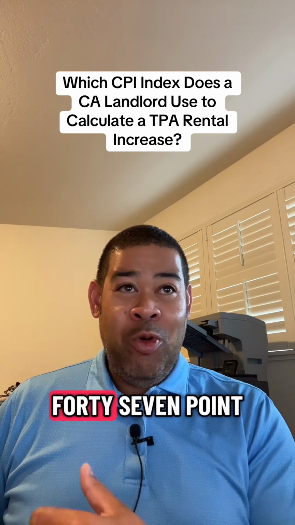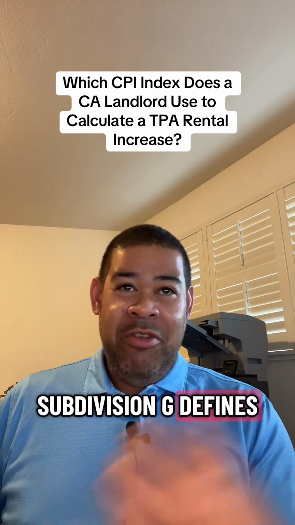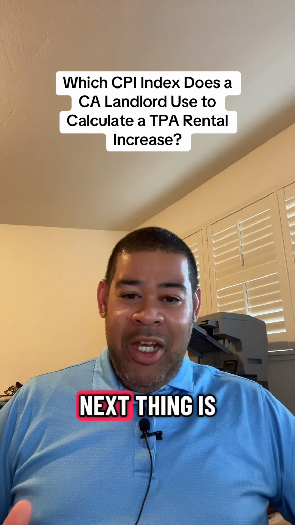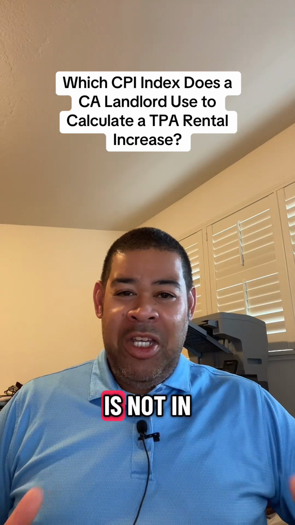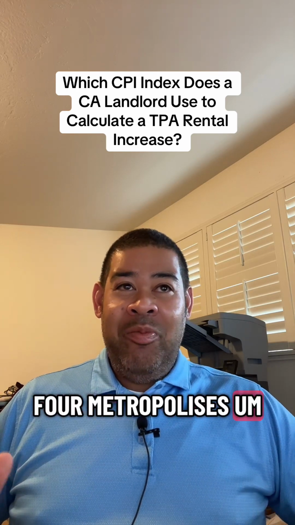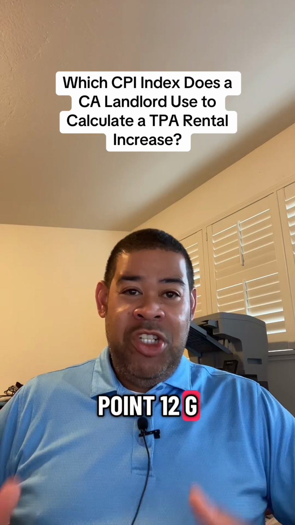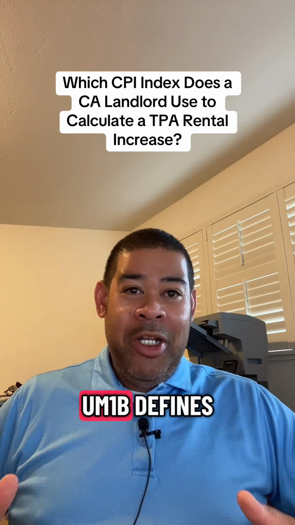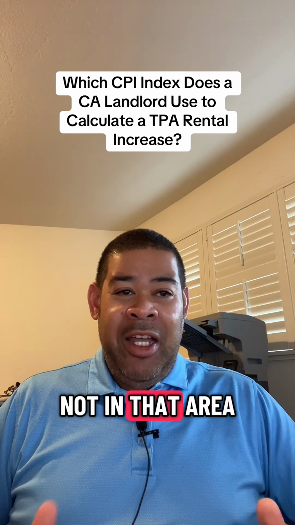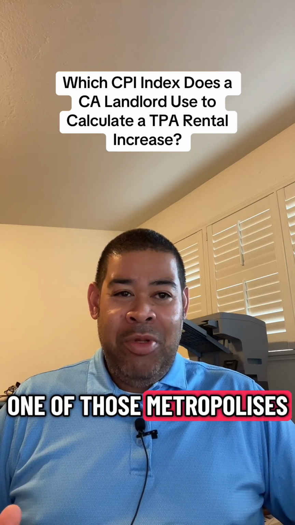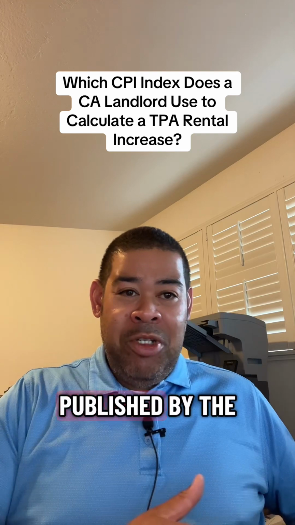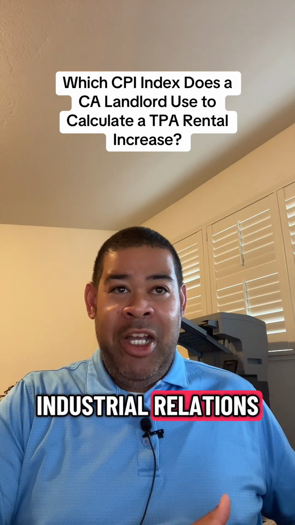Civil Code Section 1947.12, Subdivision G, defines the CPIU index, okay? Let's start there. So the next thing is if your county is not in one of those 4 metroplexes, Civil Code Section 1947.12 G1B defines, if your county is not in that area or your property is not in one of those metroplexes, you use the all urban consumer for all items published by the California Department of Industrial Relations.